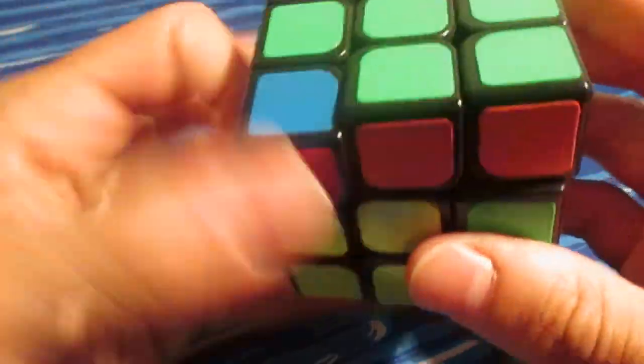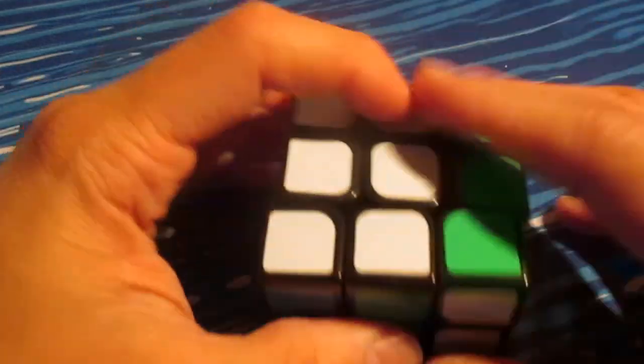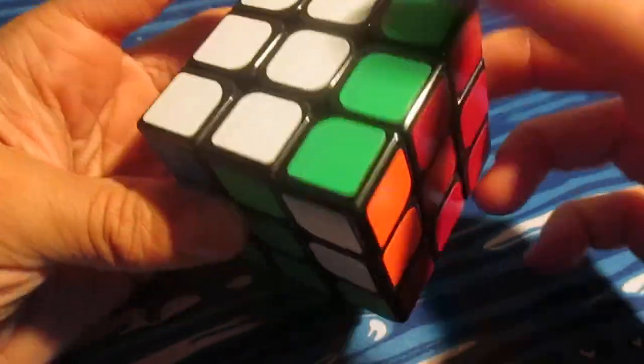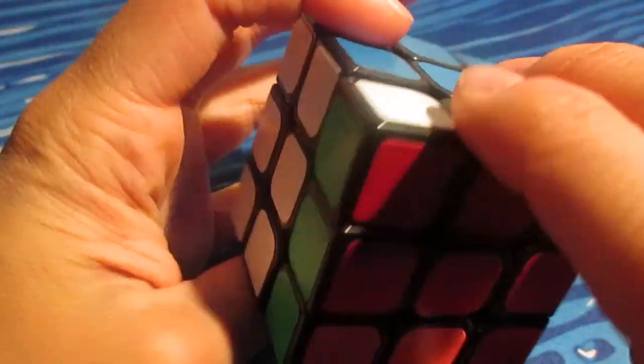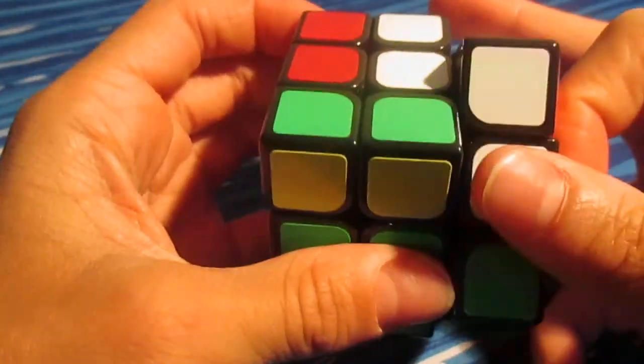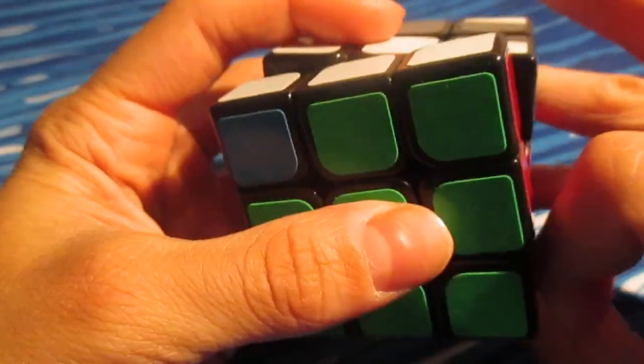And the other one is where you have the TOLL within the pair, which is covering the edge, and you can do this alg: wide L' U' wide L U R U R' F.